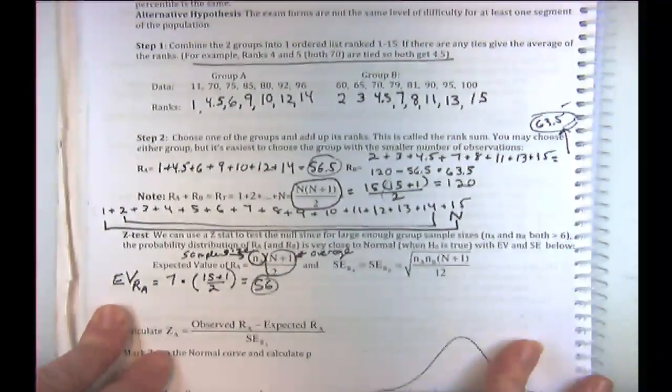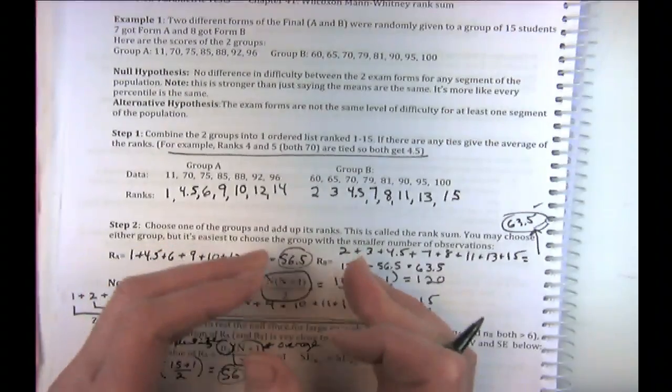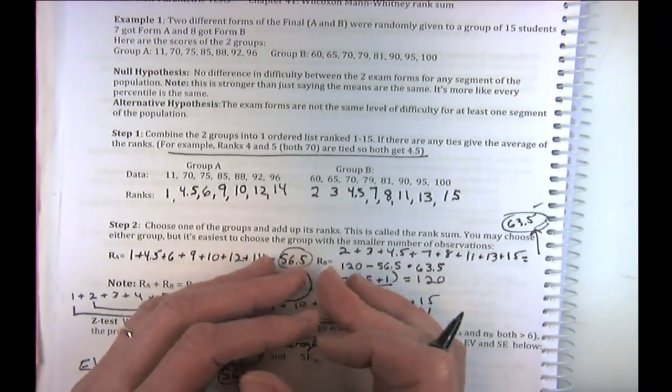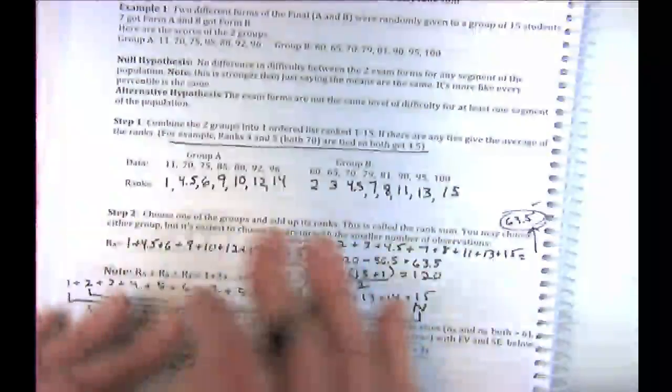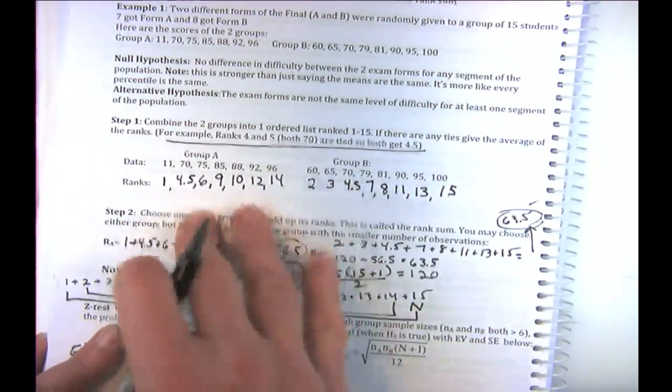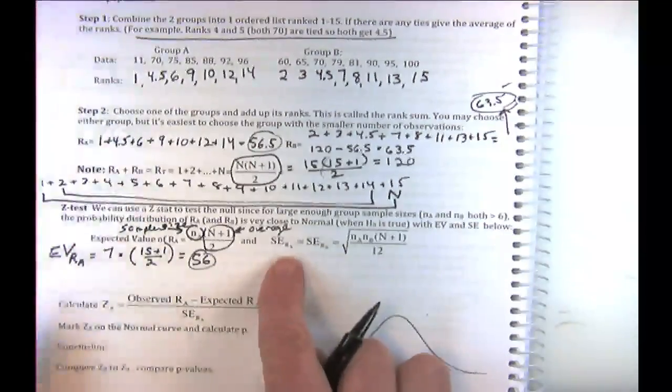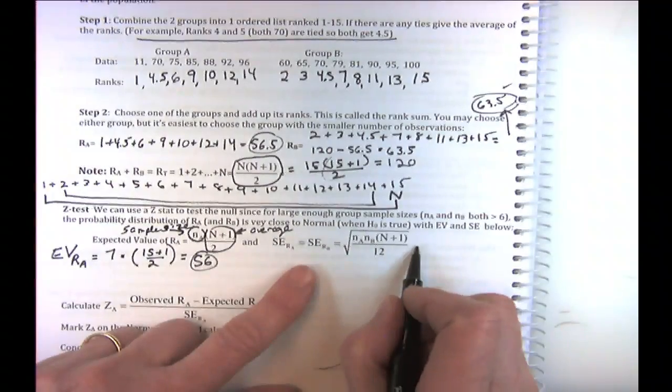If we did this over and over and over again and took 15 numbers between 1 and 15, and randomly put 7 in this group and 8 in this, how much variation would there be in the sum of this rank? So that is given by this formula here. And let's look at what this formula means.